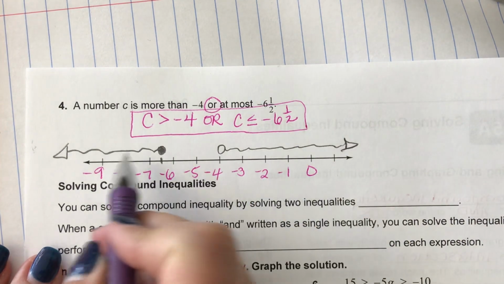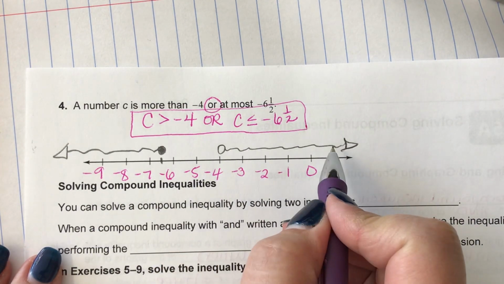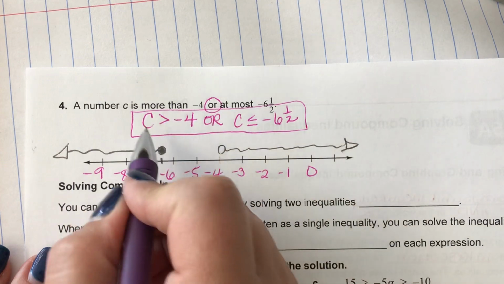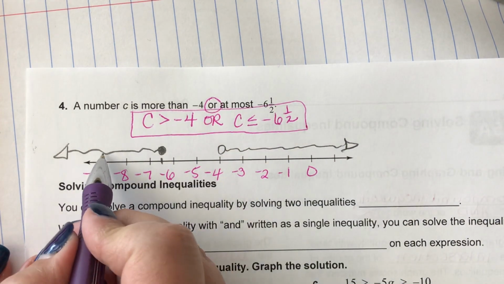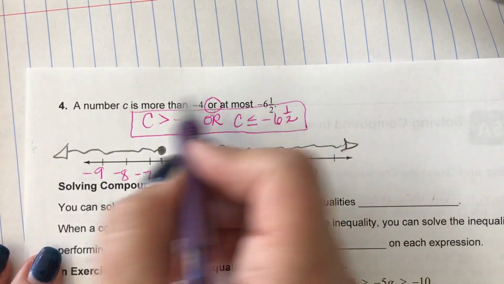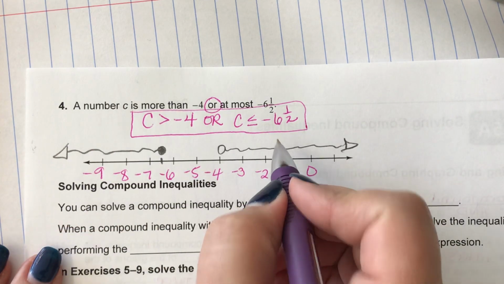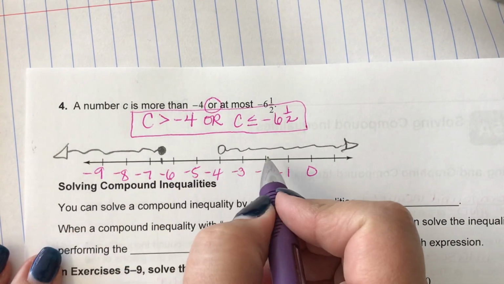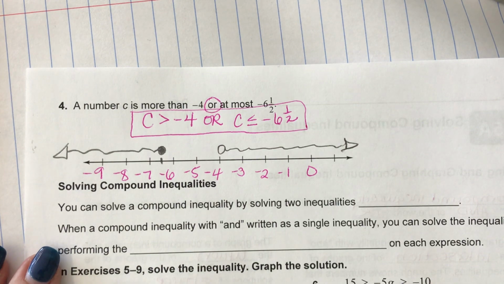So as long as it meets at least one or the other, anything in this solution set will work as a solution to the whole compound statement, and anything in this solution set will work in this compound statement because it doesn't have to be true for both. It only has to be true for one or the other. Okay, so all those solutions work.